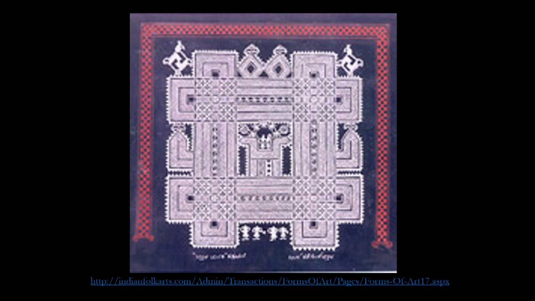playing musical instruments here. Here you see the bird figure, and these are the sacred pots.